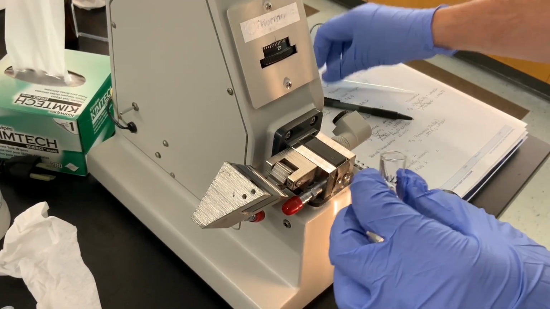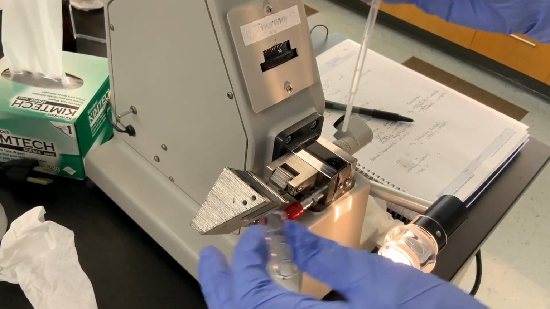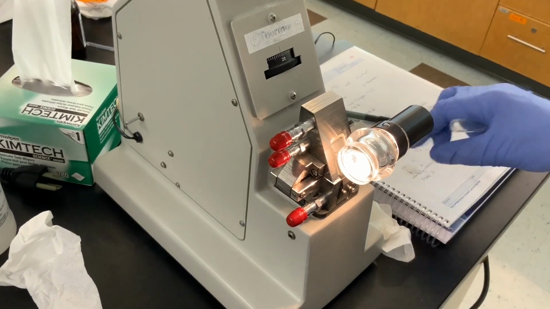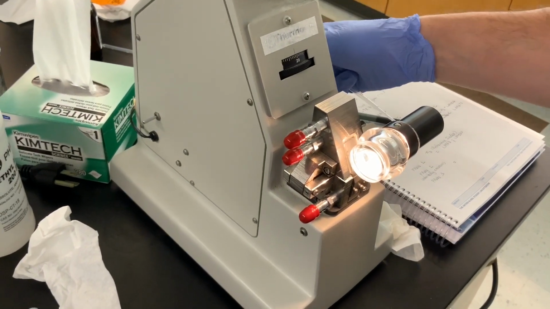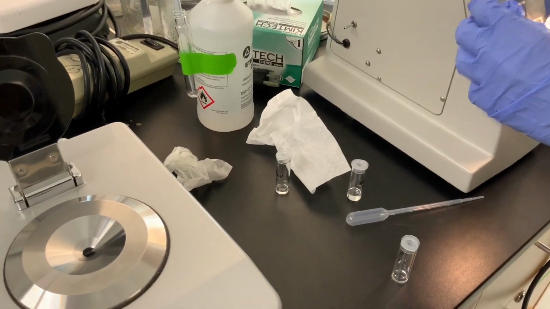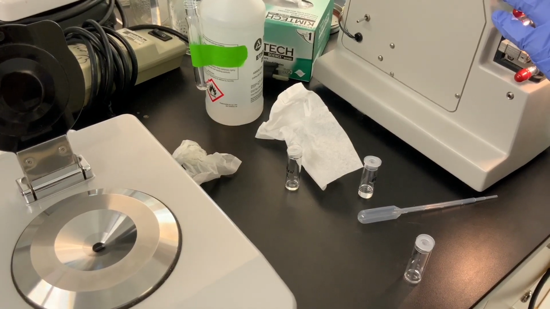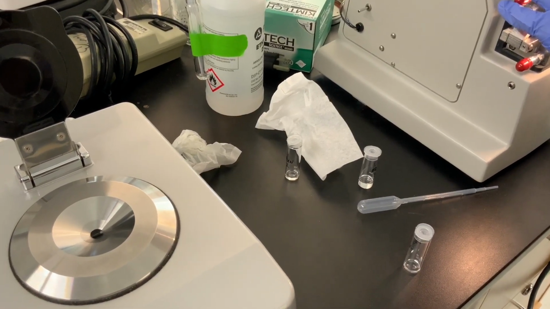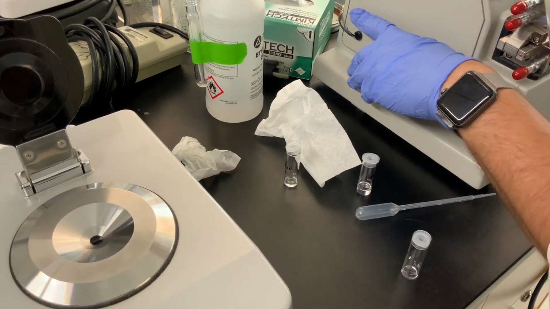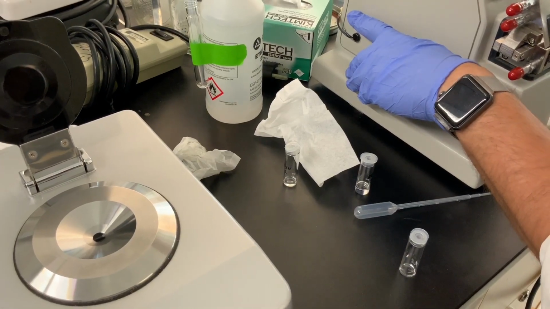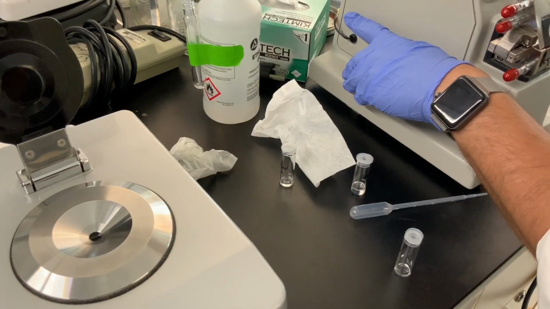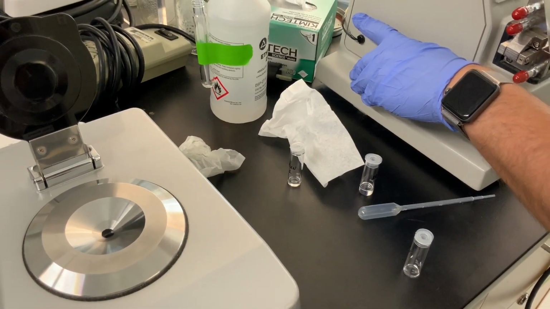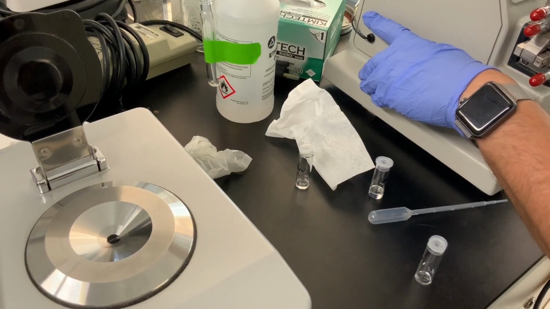So same procedure. Just going to look down at myself. This is 1.440.